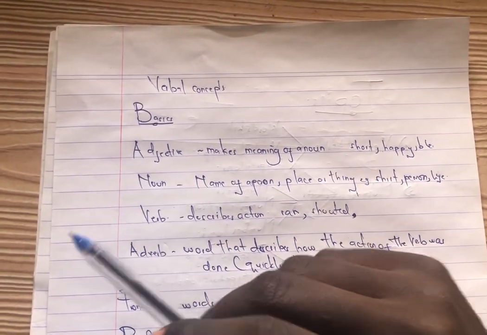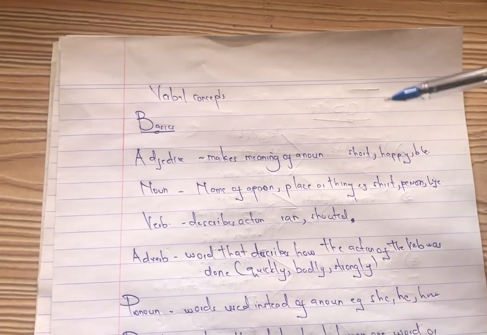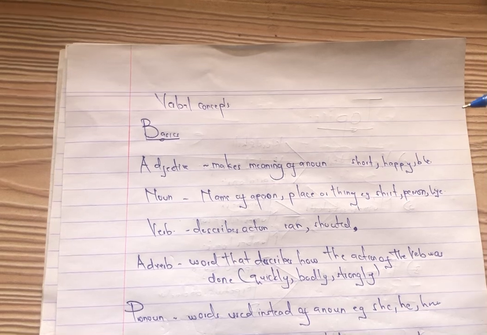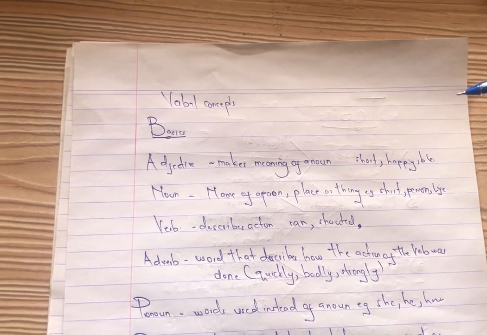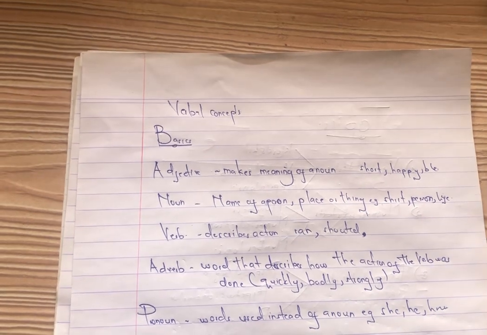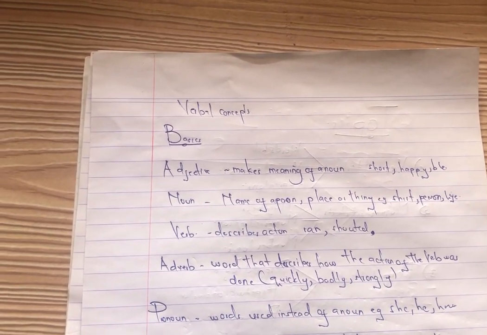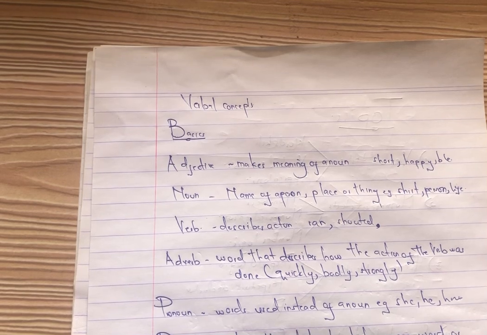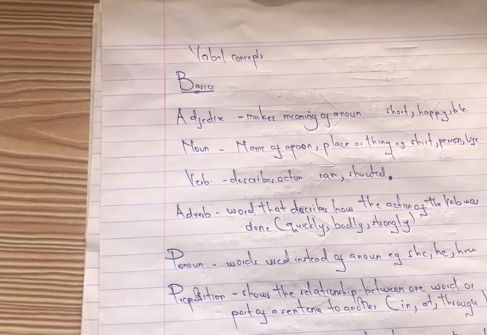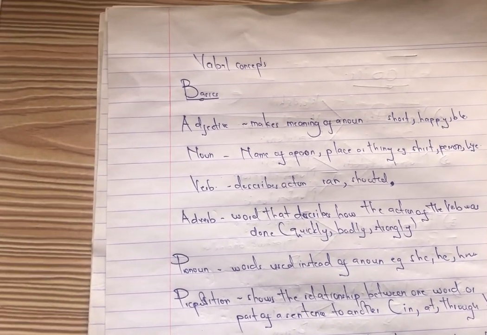One is the adjective. An adjective describes the meaning of a noun. It includes words like short, happy. That's an adjective. Then a noun is a name of a person, a place, or a thing. It can be a shirt, it can be a mountain, it can be a person, maybe let's say Mark, that's a noun. Then a verb describes an action. Maybe I ran, I flew, I shouted, that is a verb.